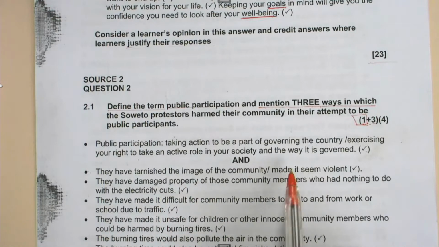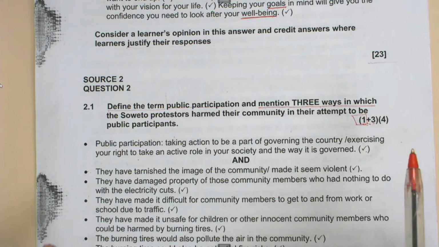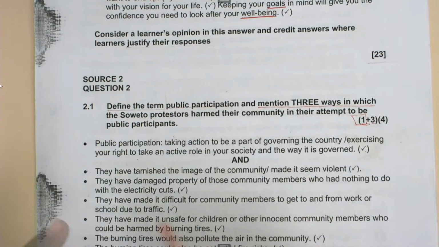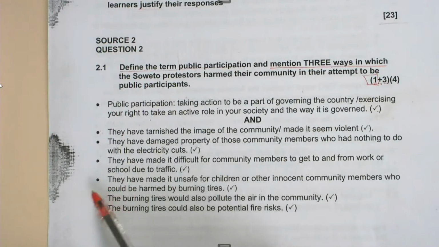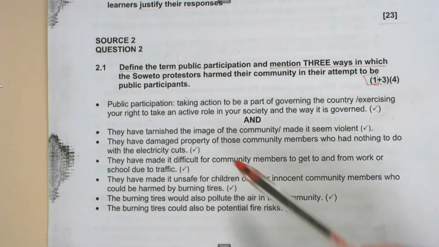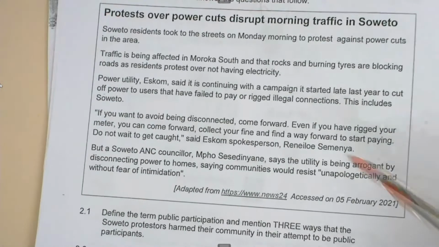Remember, we've read the responses, and from those responses, you should get the answers. If the learners did not answer like that one, you check whether there is another one that is similar. And luckily, from the memo, we have many responses that we can relate to. They have made it unsafe for children. The burning tires would also pollute the air in the community. The burning tires could also be a potential fire risk. Remember, all these responses are from the extract.